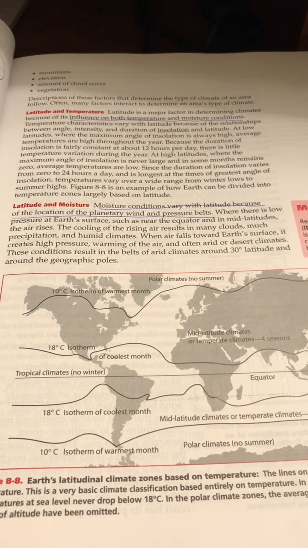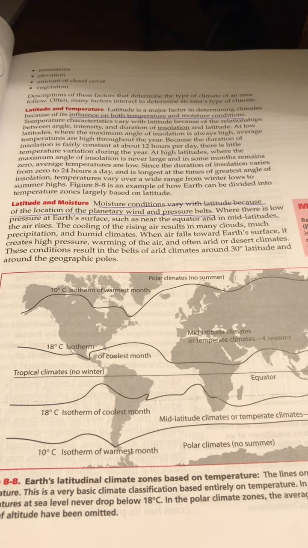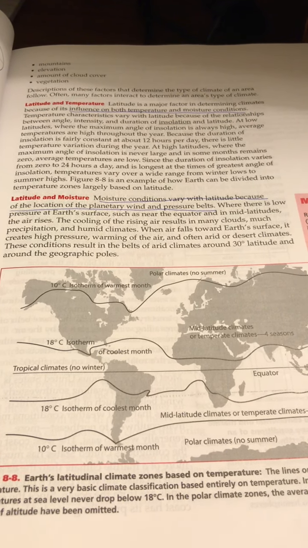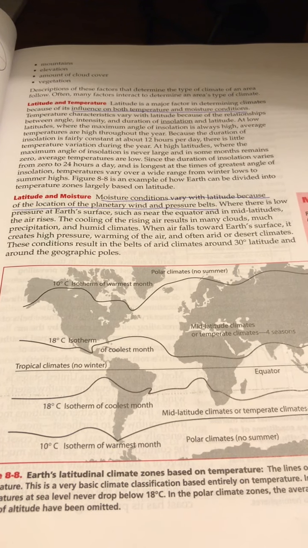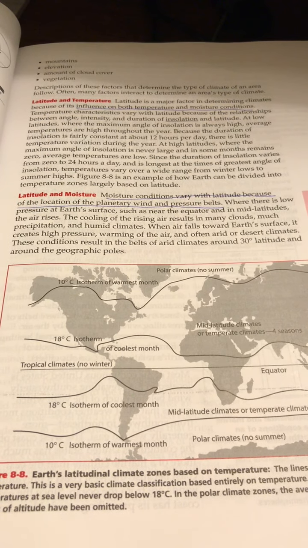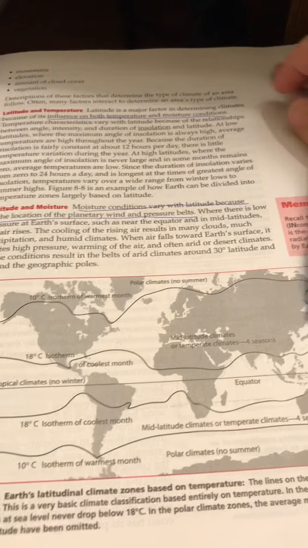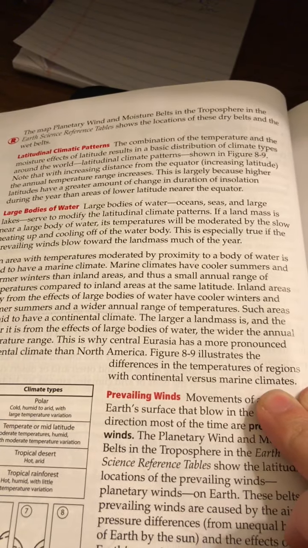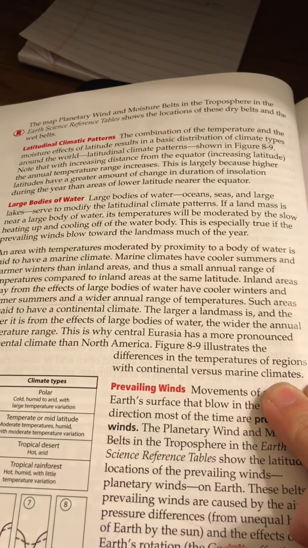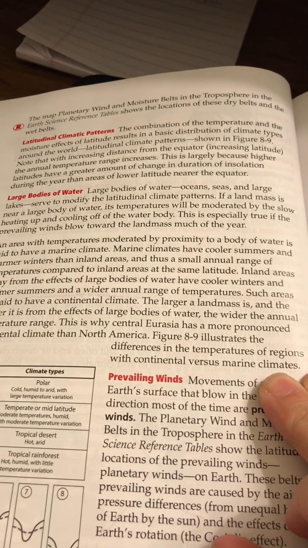When air falls toward Earth's surface, it creates high pressure, warming of the air, and often arid and desert climates. These conditions result in the belts of arid climates around 30 degrees latitude and around the geographic poles. The map Planetary Wind and Moisture Belts in the Troposphere in the Earth Science Reference Tables shows the location of these dry belts and the wet belts.